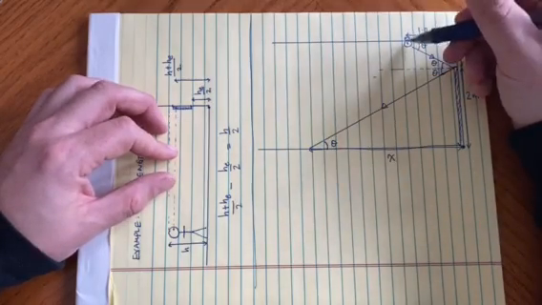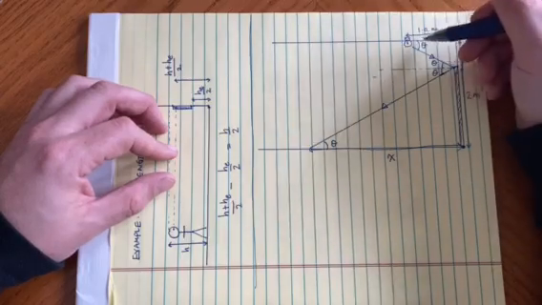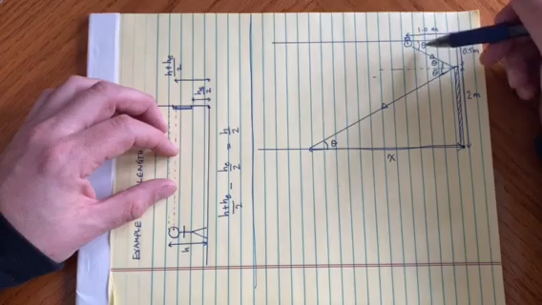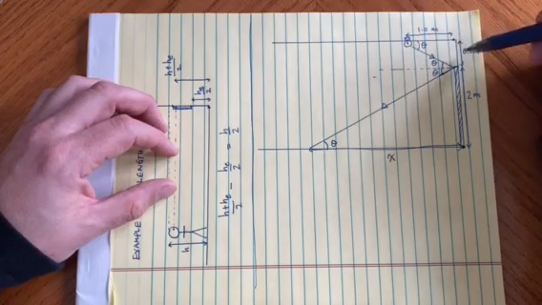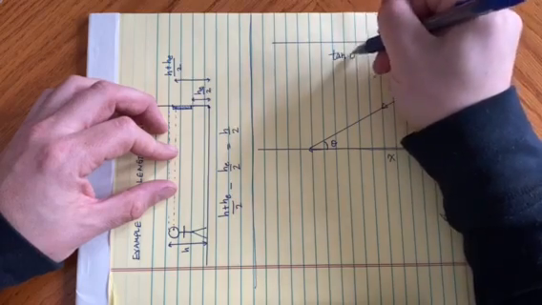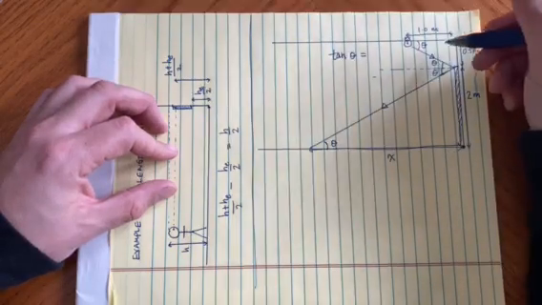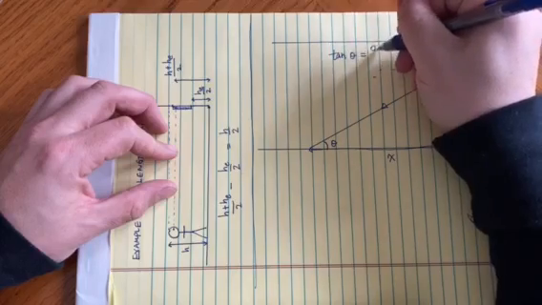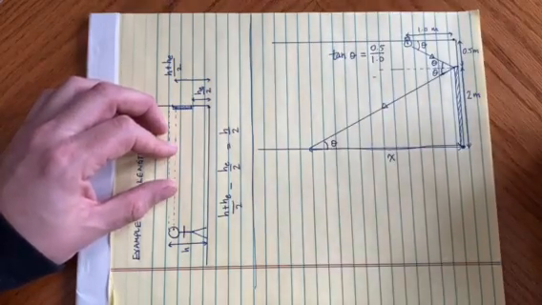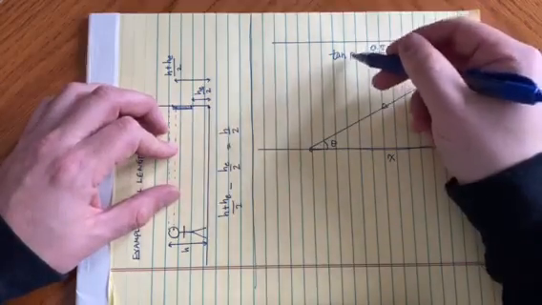All right, and now on this triangle, we know both sides. We know this is 1 meter, we know this is 0.5 meters. So we have the adjacent side, we have the opposite side, so we can say that the tangent of theta is equal to opposite over adjacent, 0.5 divided by 1.0, or just 0.5. So now we know the angle.